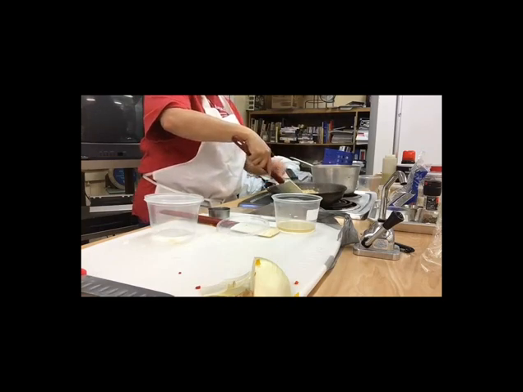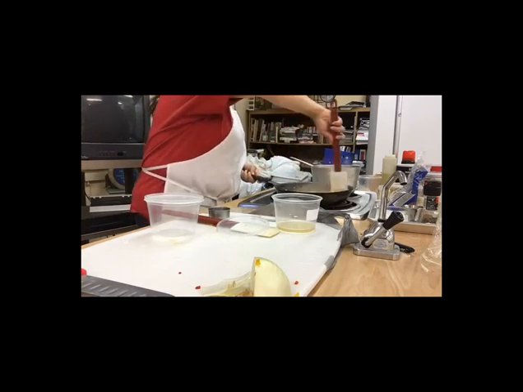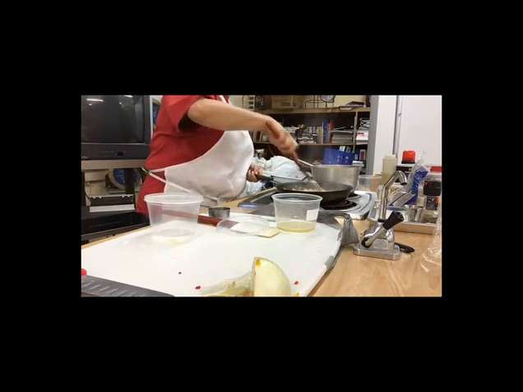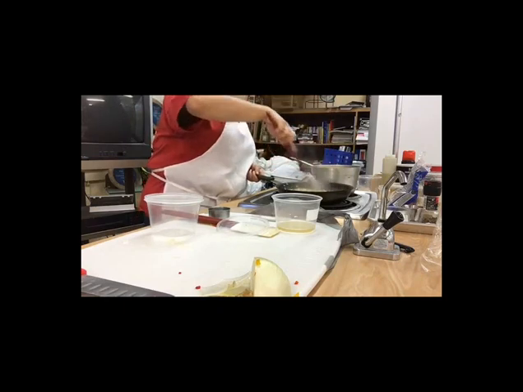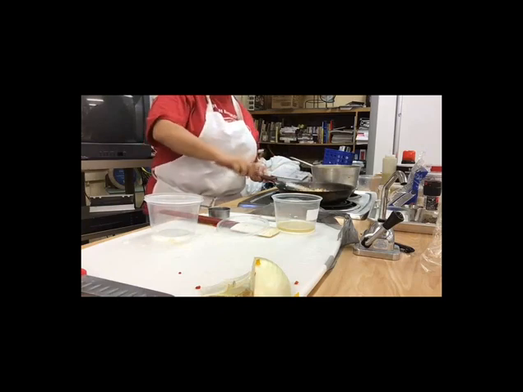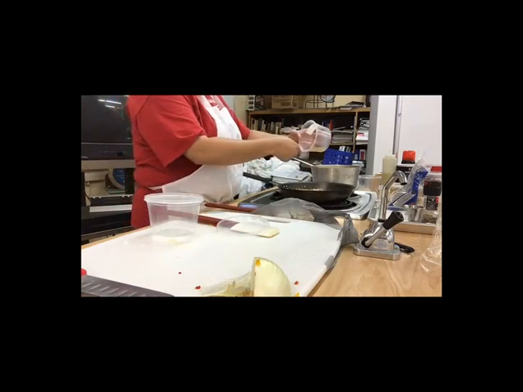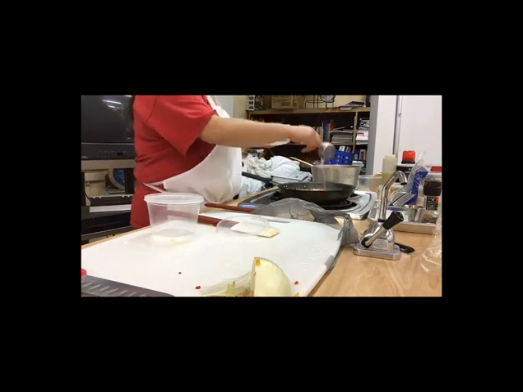So I'm going to turn it down to about medium-high, and it's going to start absorbing that liquid almost immediately. If you ever watch Hell's Kitchen, this is what they always mess up on, the risotto. That's so true. Alright, so now I'm going to add a half a cup more.